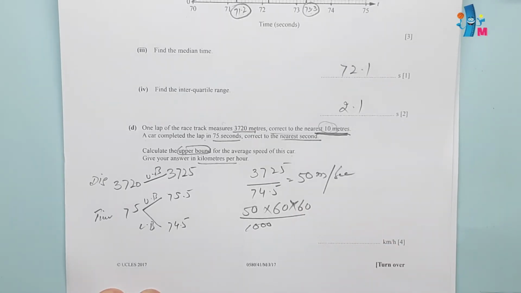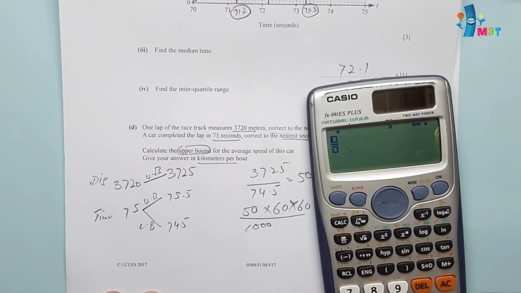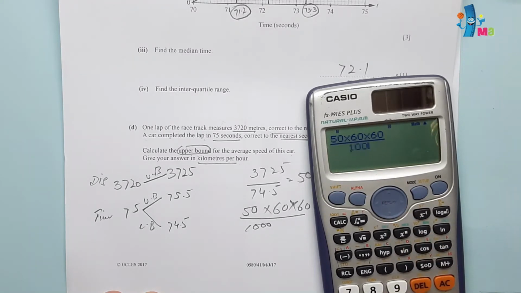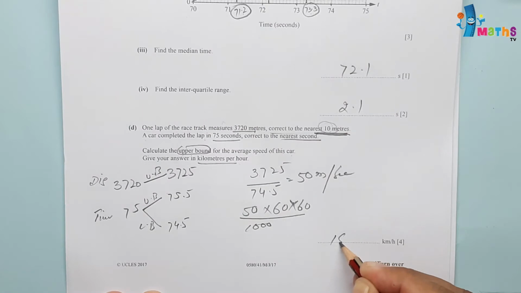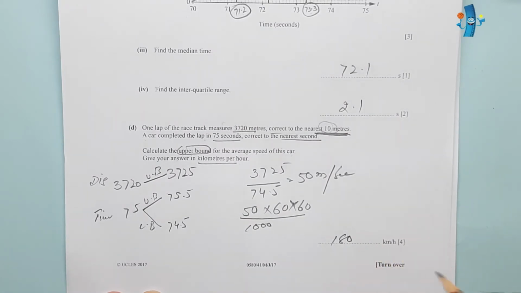So we can simplify this calculation. 50 multiplied by 60 and divided by 1000 will result in 180. So it will be 180 kilometers per hour.